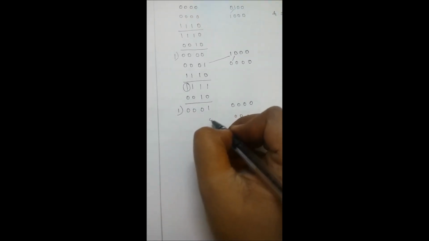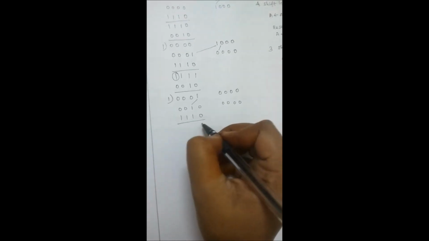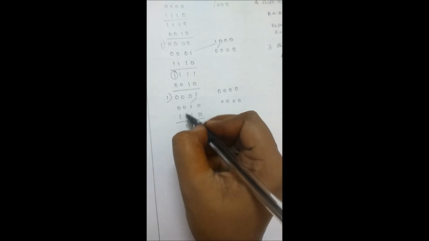Again we shift the bits left. So again we go for the shift operation. So 0 0 0 0 0, and this one will be here, 0 and 0. After that, we perform A is equal to A minus M. The minus M value is 1 1 1 0. We add these values: 0 0, carry bit will be 1, so 0.